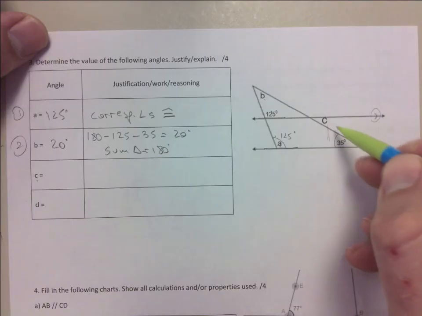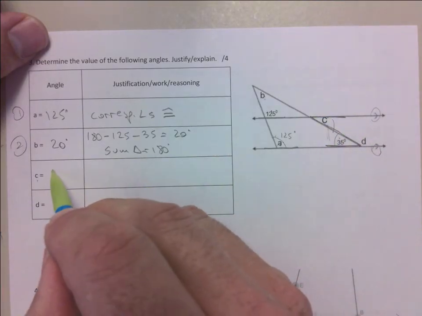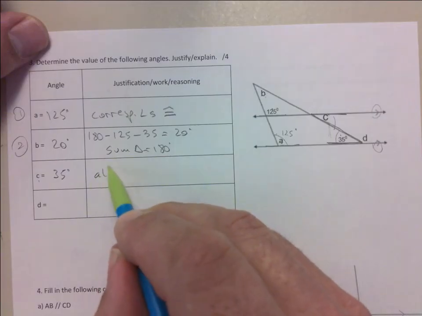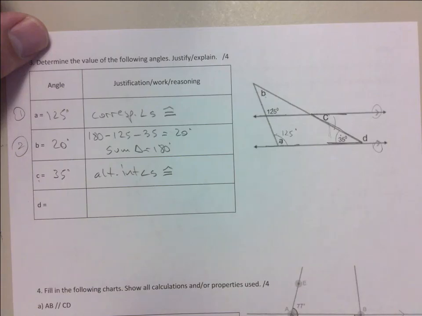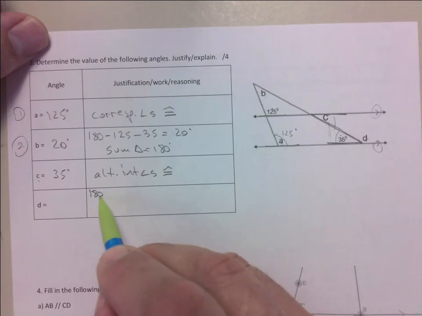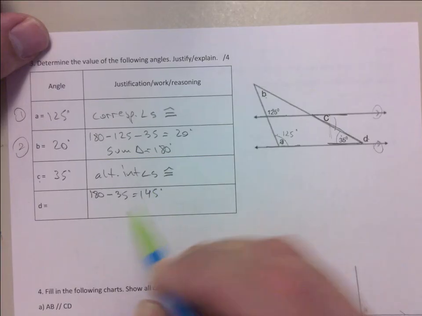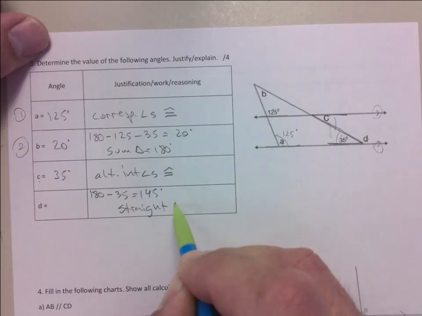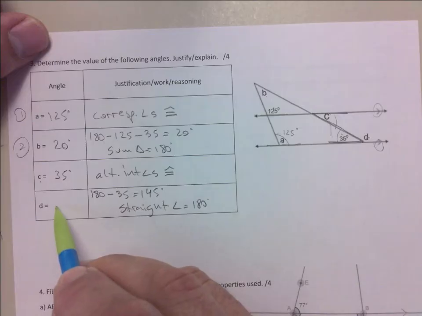Okay, angle C, I'm going to use something I haven't used before. So that's alternate interior, right? You can do that Z, right? So that's alternate interior. So they're the same. Alternate interior angles are congruent. D is right next to the 35. So it's a straight angle there. So that's 145 degrees. I used the straight angle property, and they must add up to 180. So that's 145.